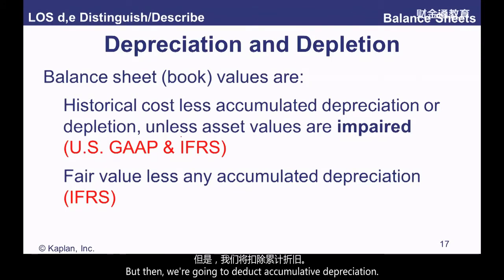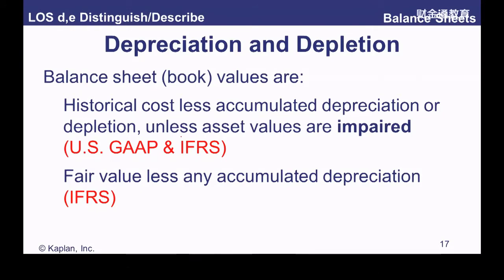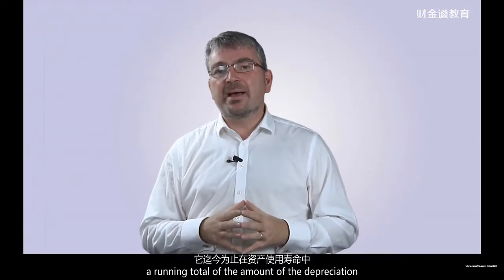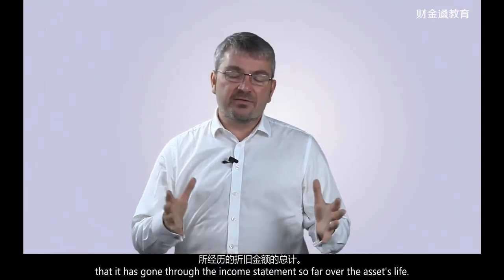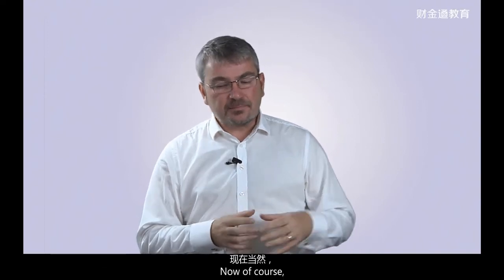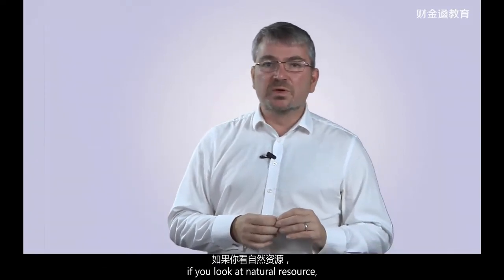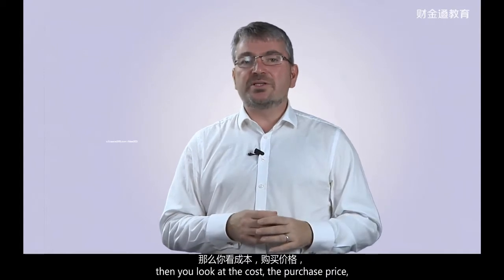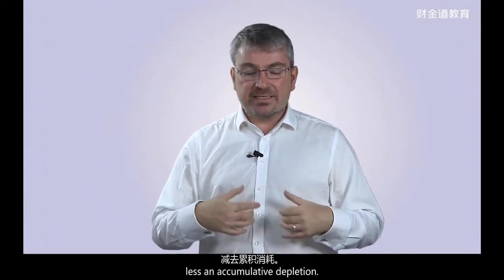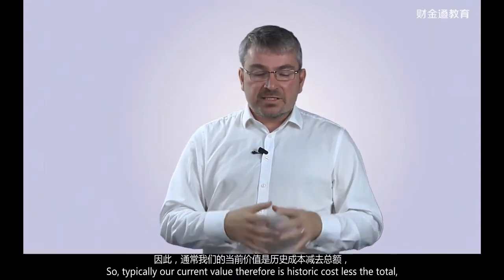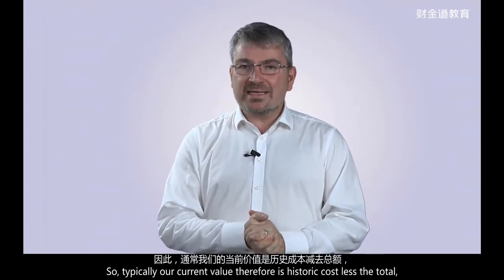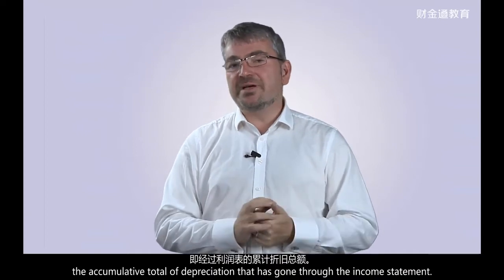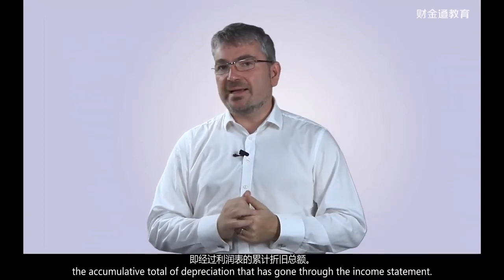But then we're going to deduct accumulated depreciation. Now, our accumulated depreciation is simply a running total of the amount of depreciation that has gone through the income statement so far over the asset's life. Of course, if you're looking at a natural resource, then you look at the cost, the purchase price, less accumulated depletion. So typically our carrying value, therefore, is historic cost less the cumulative total of depreciation that's gone through the income statement.